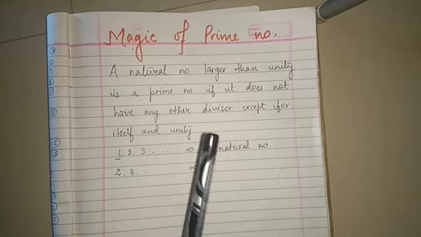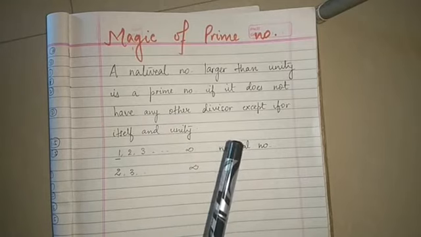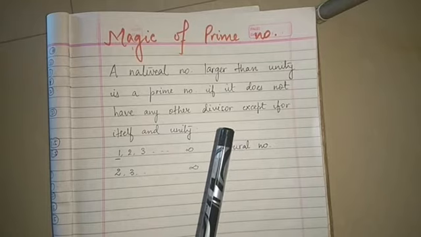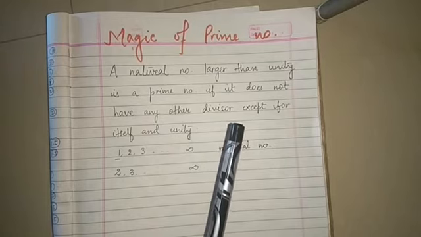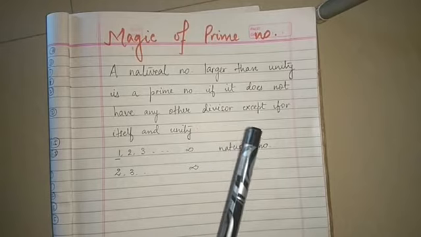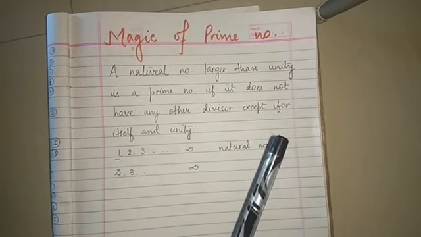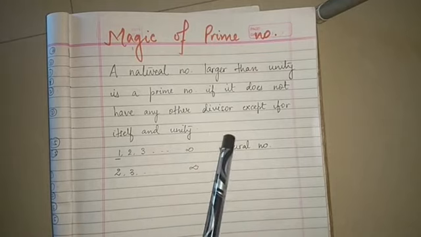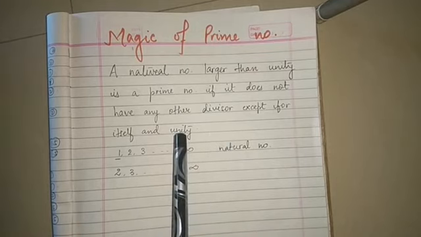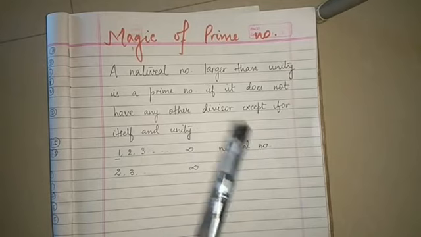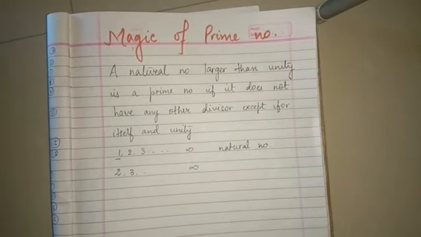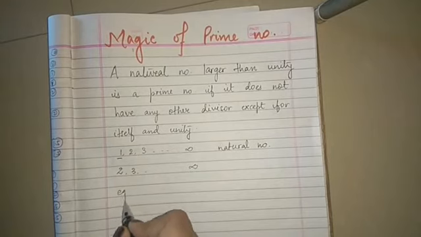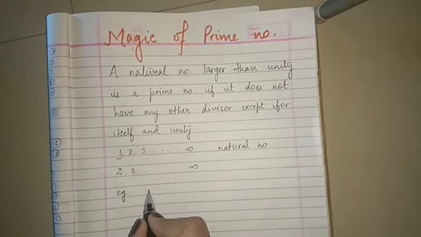We know that every number is divisible by itself, 7 is divisible by 7, 12 is divisible by 12, and every number is divisible by 1 also. So if the number does not have any other divisor except for itself and unity, then that number is a prime number. Now let's see some examples, like 7.